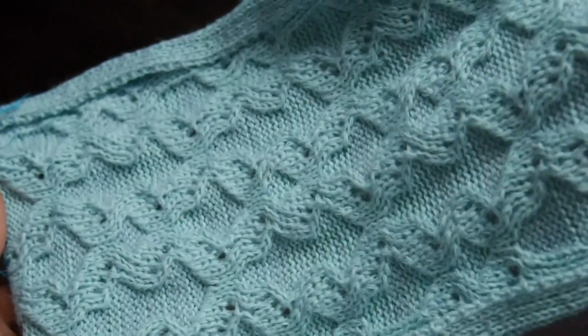Today I'll show you a nice smoke rib design achieved by transferring, increasing and decreasing stitches.